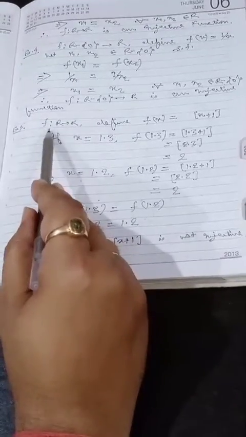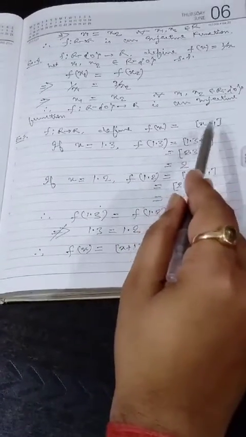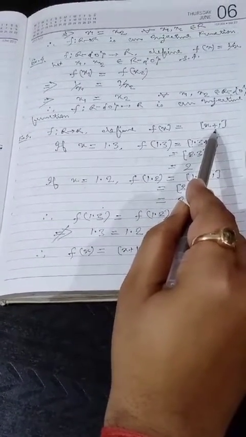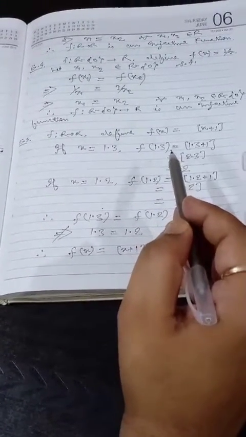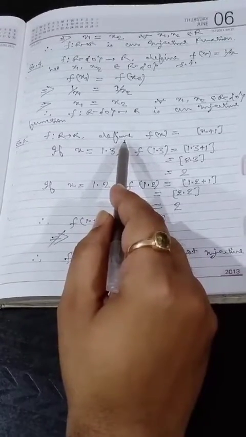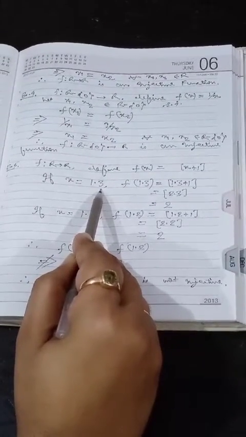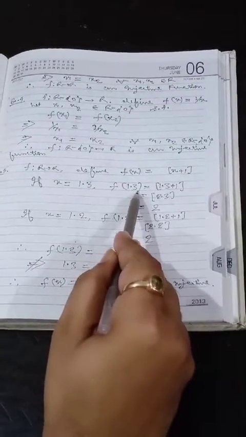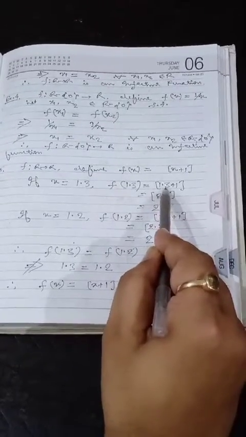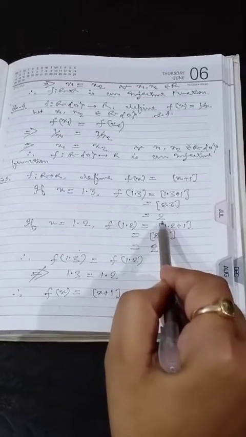Example number 5. Suppose we have a function f defined from R to R, defined as f(x) = greatest integer function of (x + 1). Now, in this case, we can consider some examples to show whether this function is injective or not. If x = 1.3, which is obviously a member of the set of real numbers, then f(1.3) = greatest integer function of (1.3 + 1), which is the greatest integer function of 2.3, and obviously it is equal to 2.